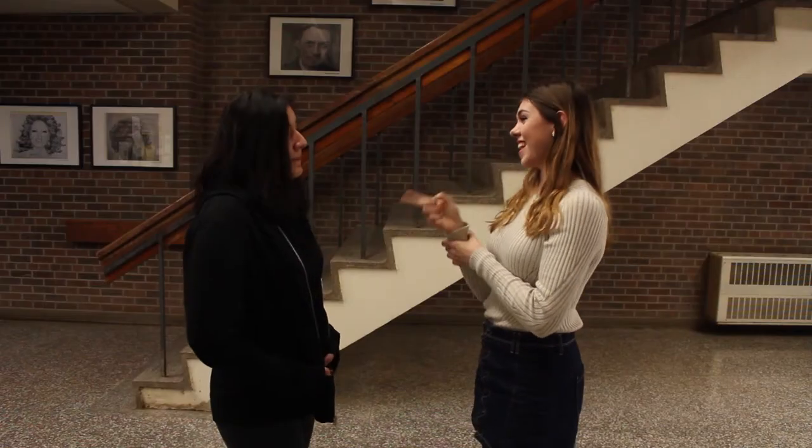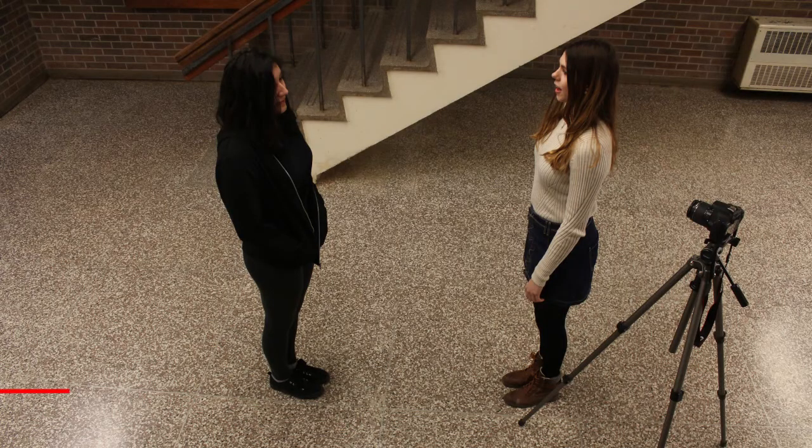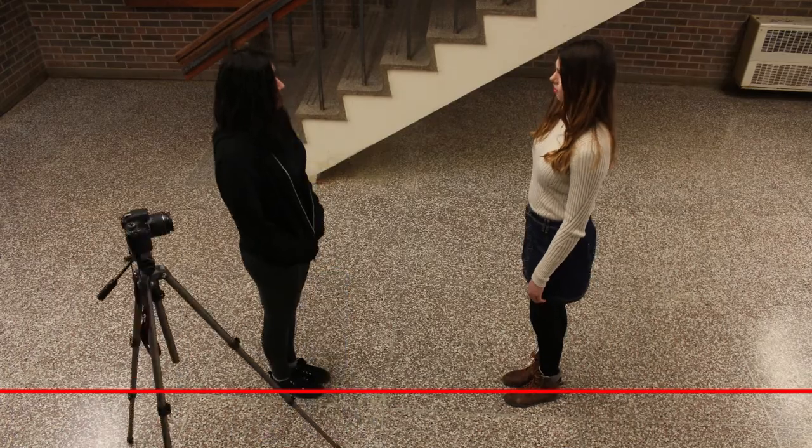The final rule, the 180-degree rule, is used once character placement is established. This rule helps to keep the audience from being confused as to where the characters are facing in the scene. Imagine an invisible line between the 2 characters. The camera can only stay on one side of this line.